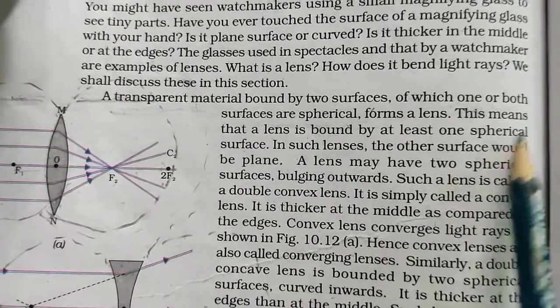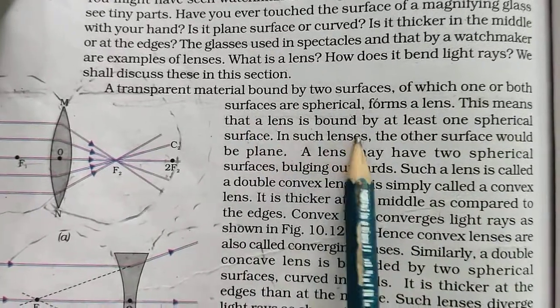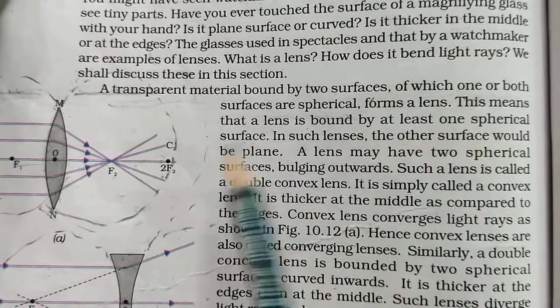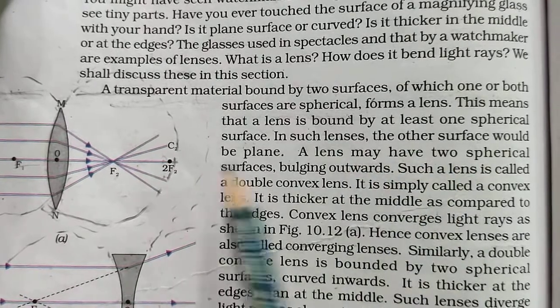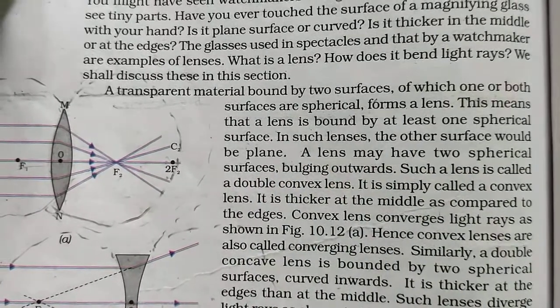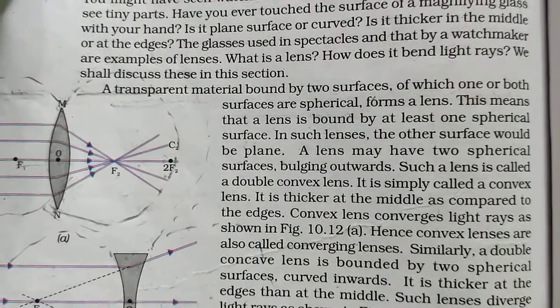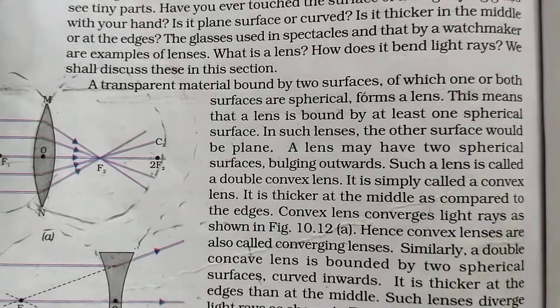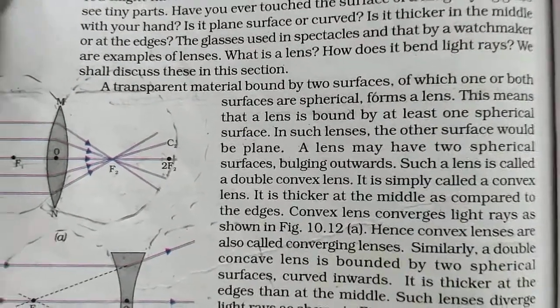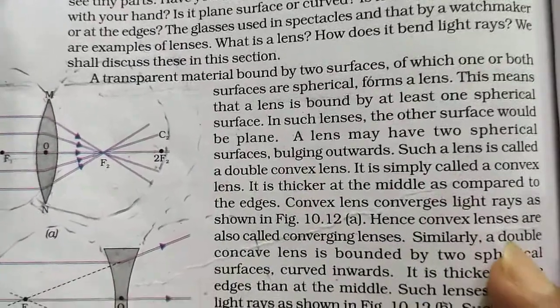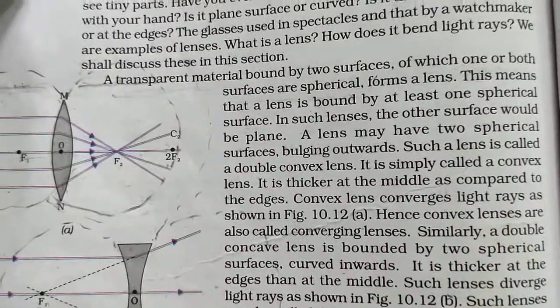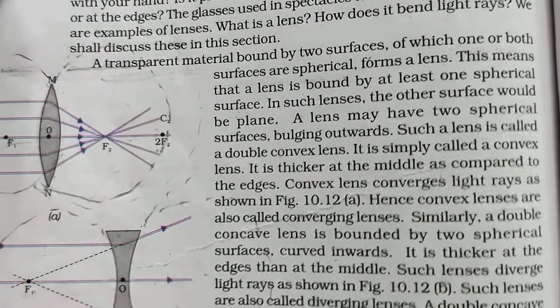Next, this means that a lens is bound by at least one spherical surface, and the other surface may be plane. In some lenses, one surface is curved but the other surface is not curved, it is plane. Such types of lens will also be found in the next sessions.